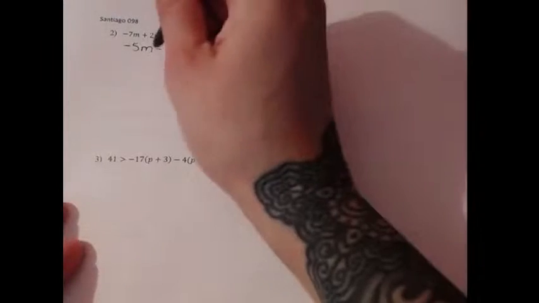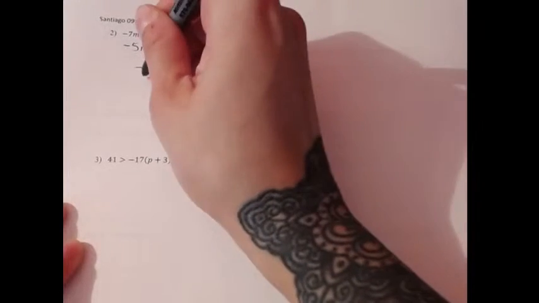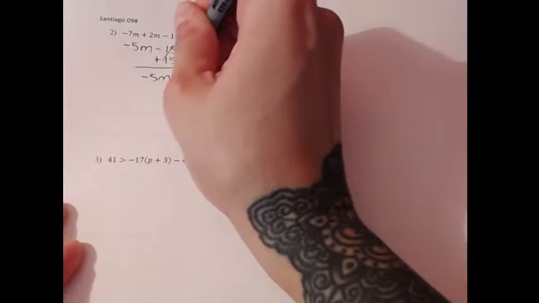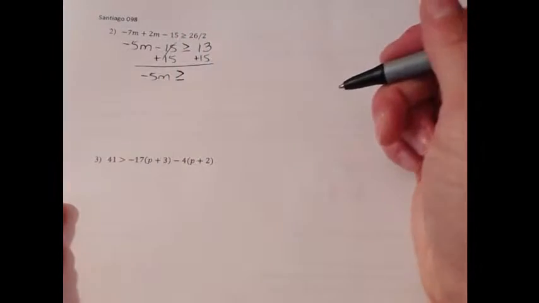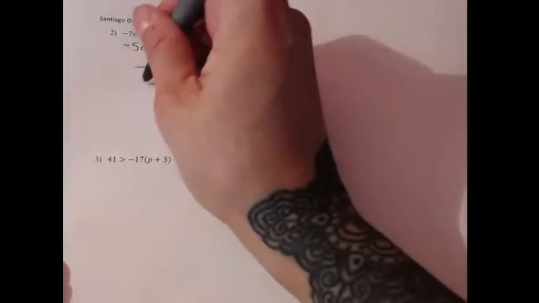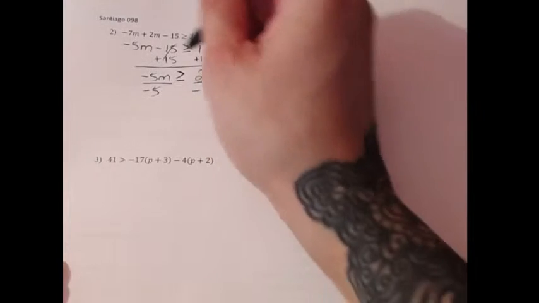Now we're going to go through the motions of solving. So we're going to add 15 to both sides. That's going to give me negative 5m is greater than or equal to 28. All right, next I'm going to isolate m. When I isolate m, I must divide by negative 5. Wait a second, I'm dividing by a negative?